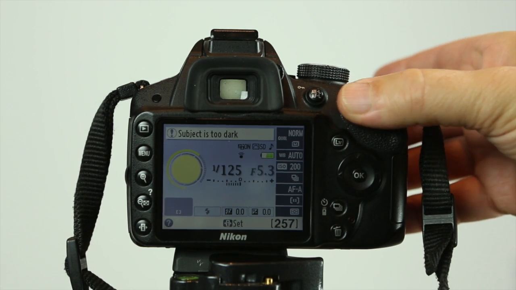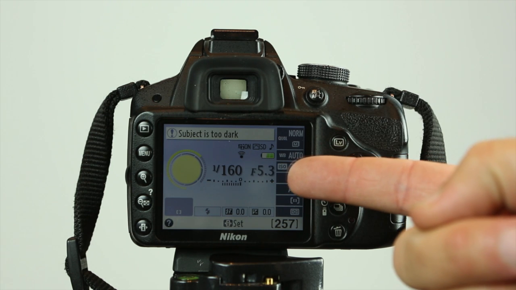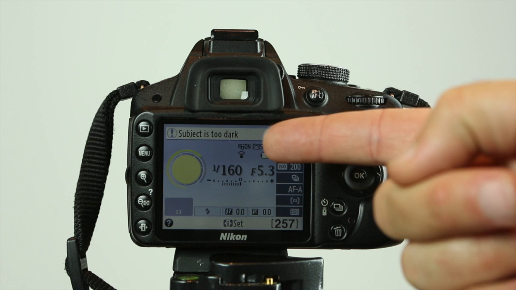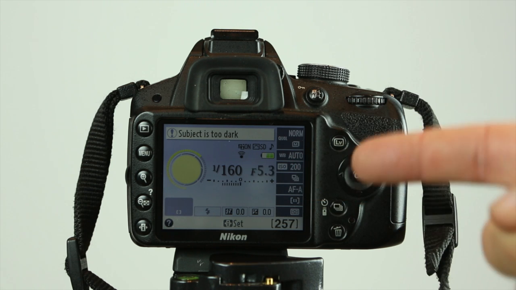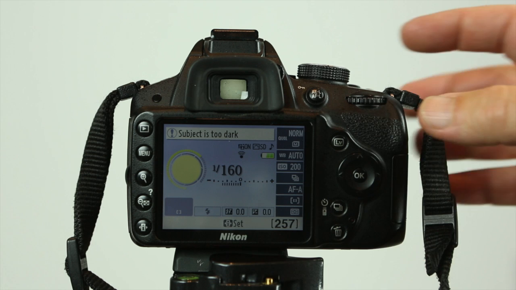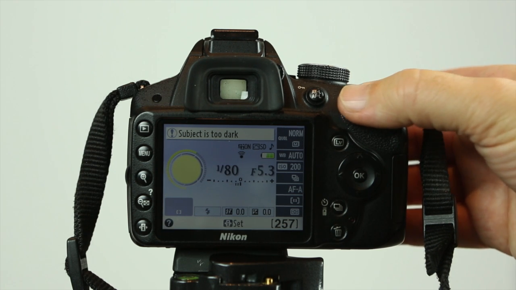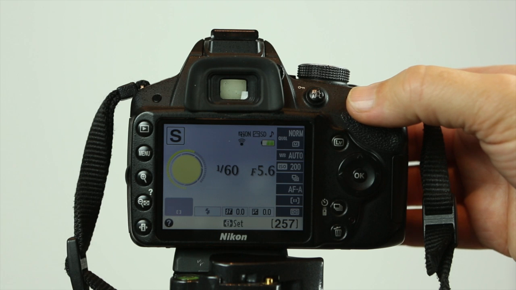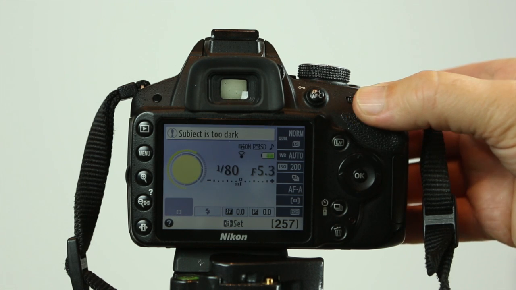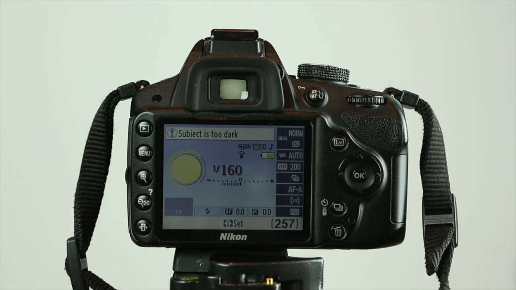If I take that up, say maybe I'm shooting at 160, notice this is flashing now and it's telling me that its subject is too dark. This is a good feature on the Nikon. It really has a good informative screen on the back, and so it's telling me that I can't shoot at that. So I've either got to take this down and it's happy now at 60th, or the other thing I can do is to set the ISO, and you'll see that in another video.